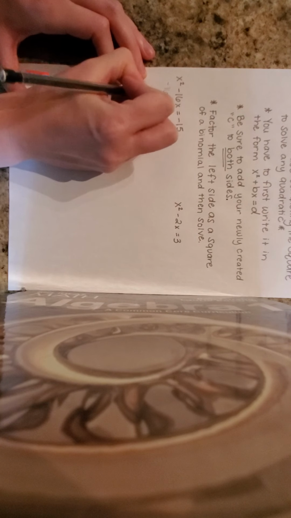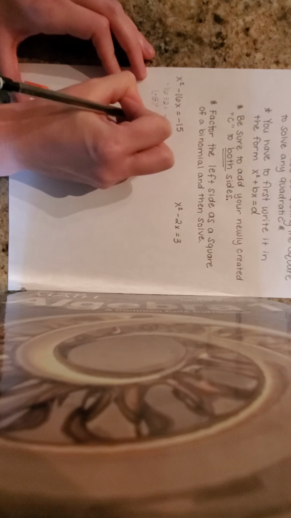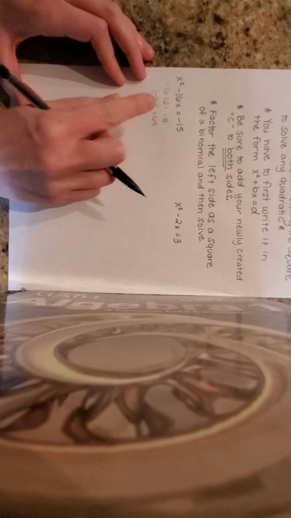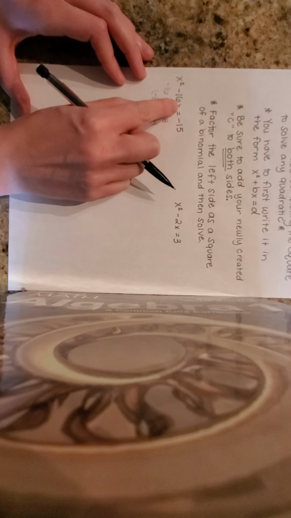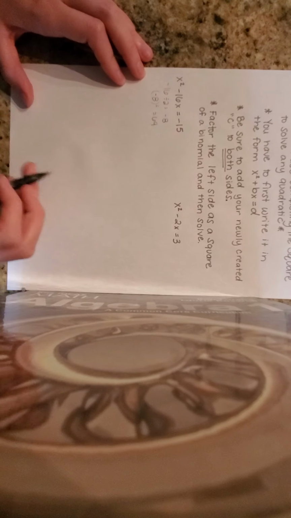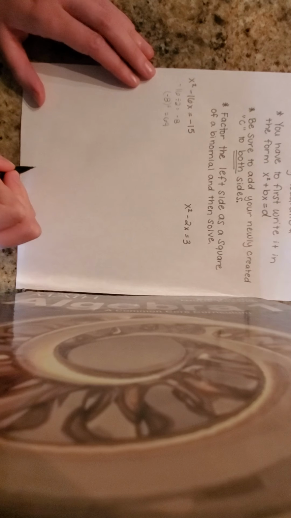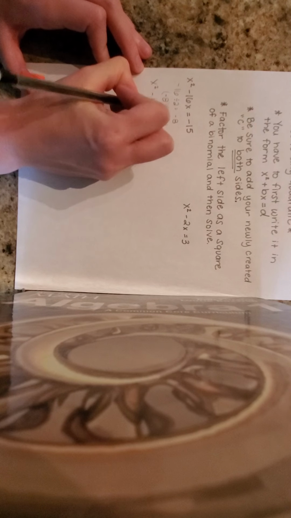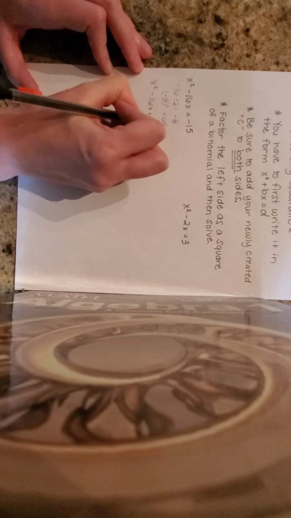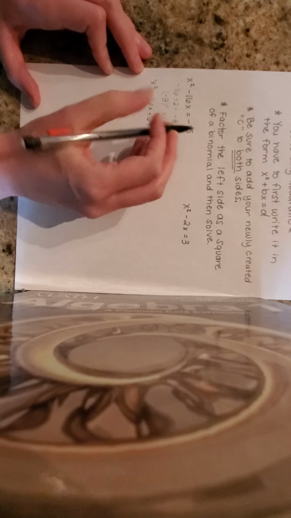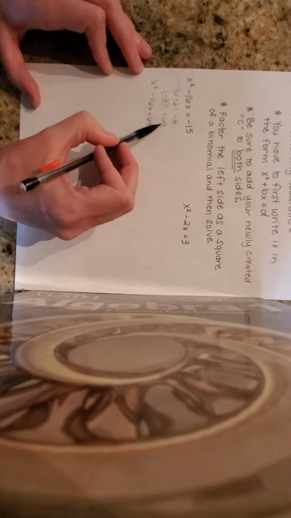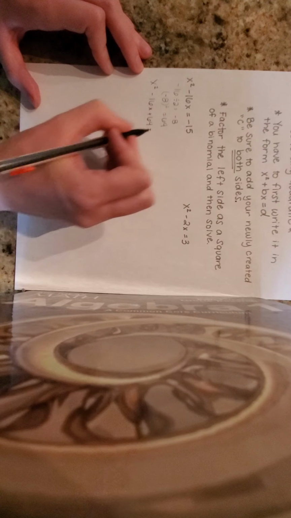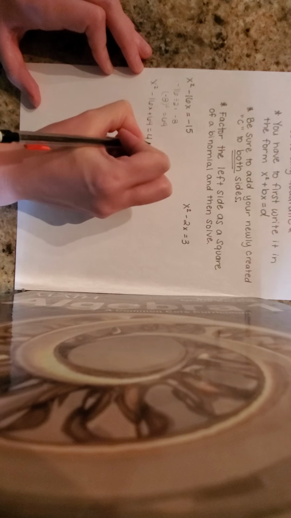And negative 8 squared is 64. So that's my newly created c that I can then tack on the end there. I just have to remember I have to add it to the other side as well. So now what I have is x squared minus 16x plus 64 equals negative 15 plus 64, because I have to add it to this side also, is 49.